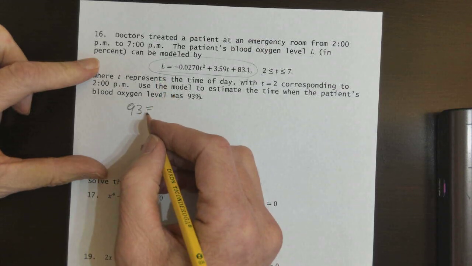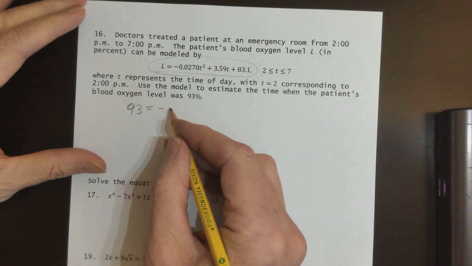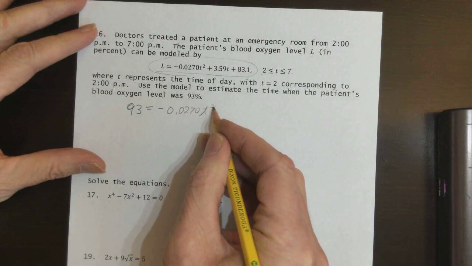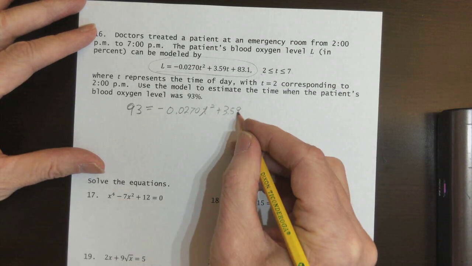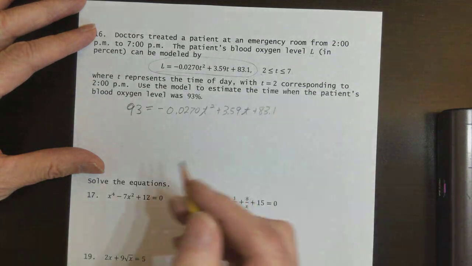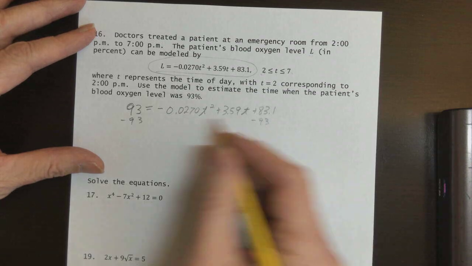We won't change it to 0.93. That's a different percent. All right. Negative 0.0270 t squared plus 3.59t plus 83.1. I'm going to subtract 93 from both sides.